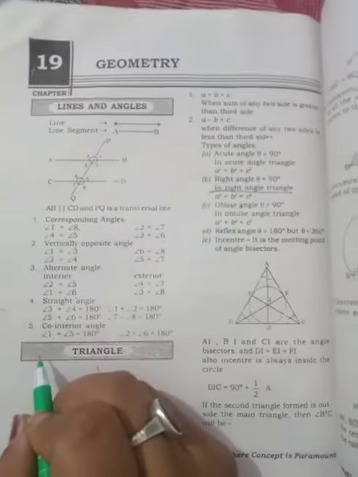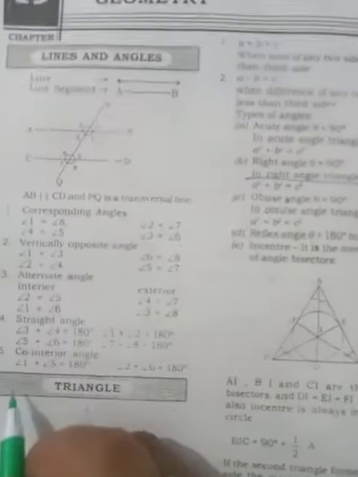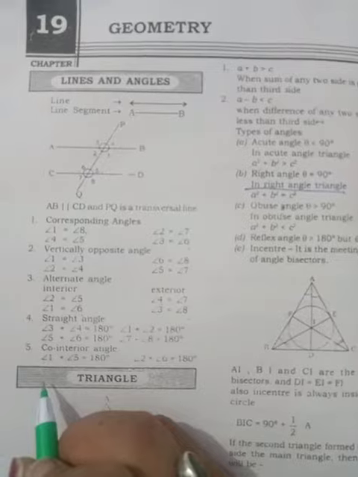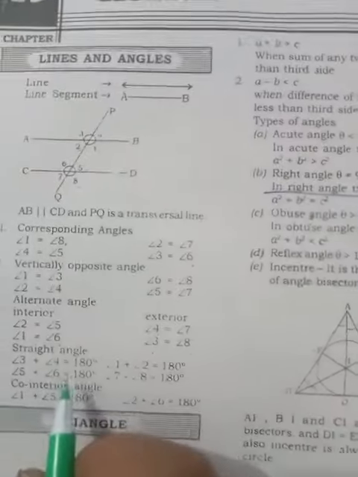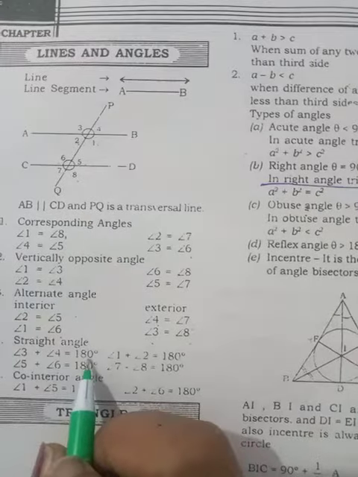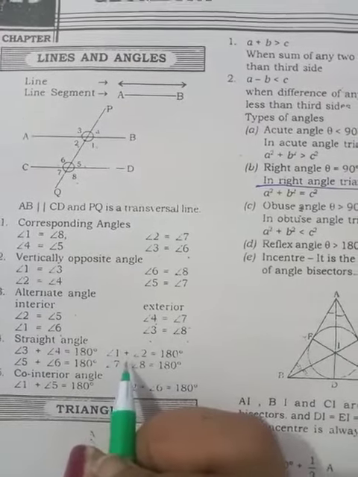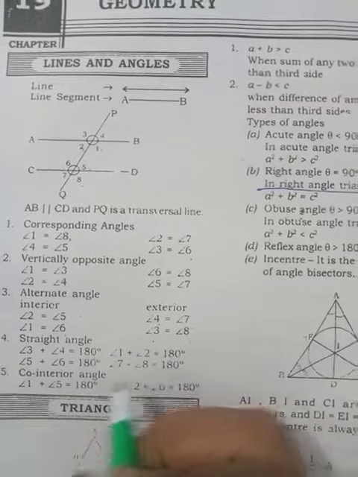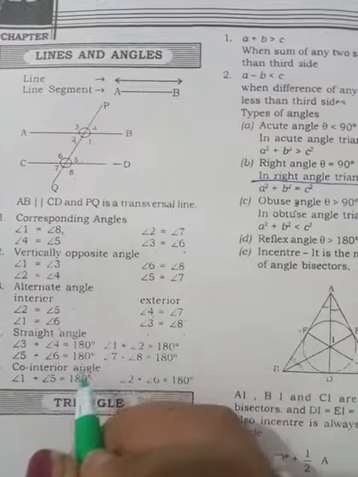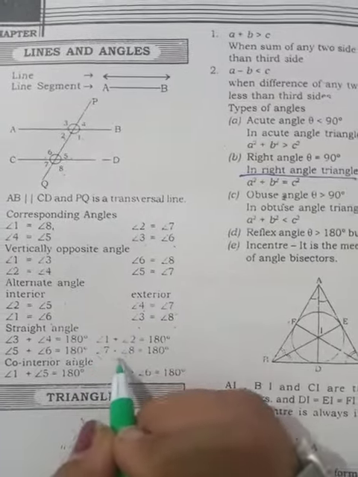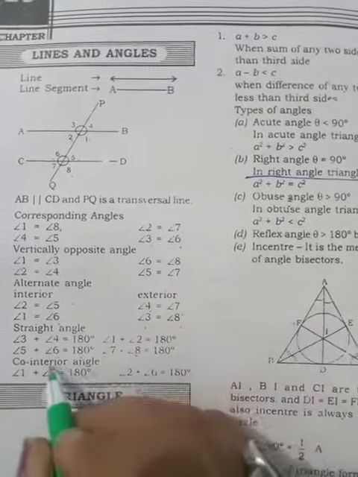Fourth, straight angle: angle 3 plus angle 4 is equal to 180 degrees, and angle 1 plus angle 2 is equal to 180 degrees. Angle 5 plus angle 6 is equal to 180 degrees, and angle 7 plus angle 8 is equal to 180 degrees.